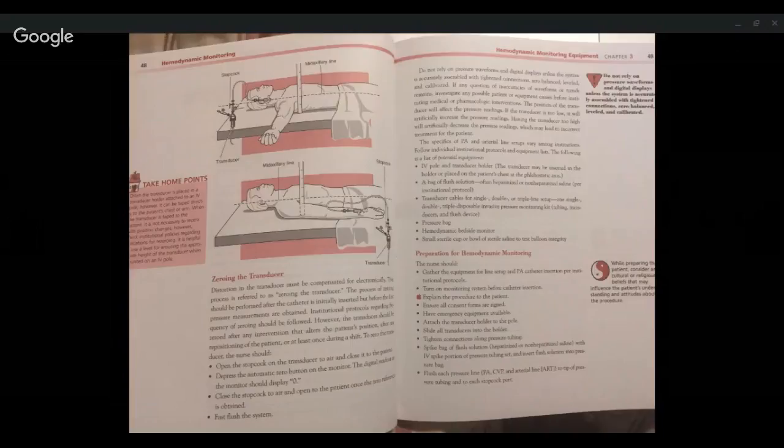Zeroing the transducer. Distortion in the transducer must be compensated for electronically. This process is referred to as zeroing the transducer. The process of zeroing should be performed after the catheter is initially inserted, but before the first pressure measurements are obtained.